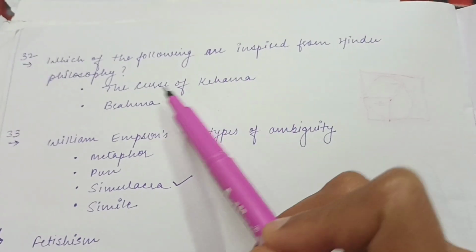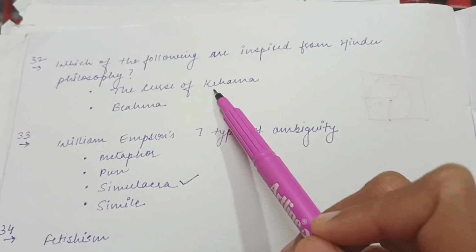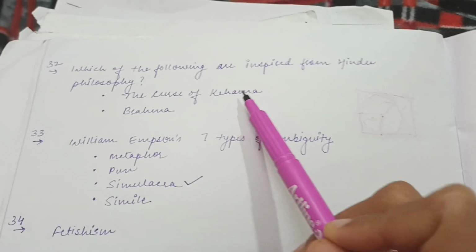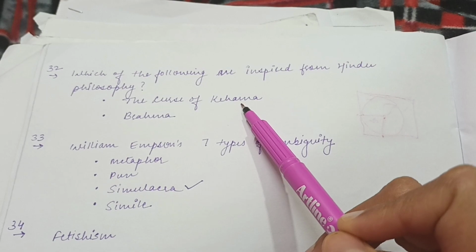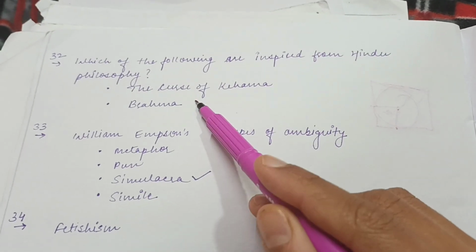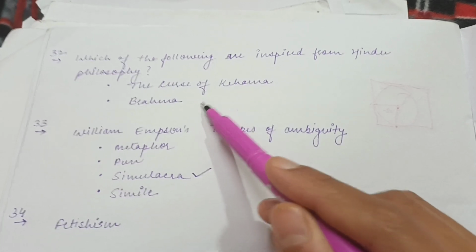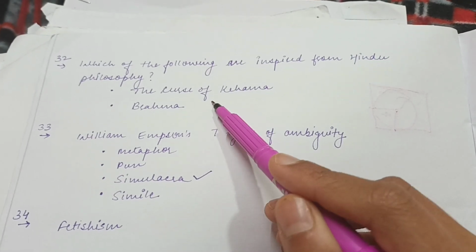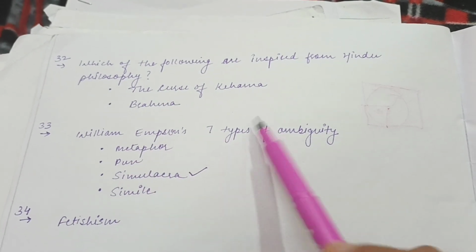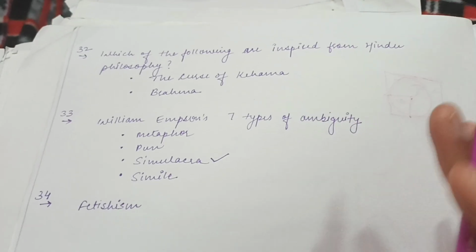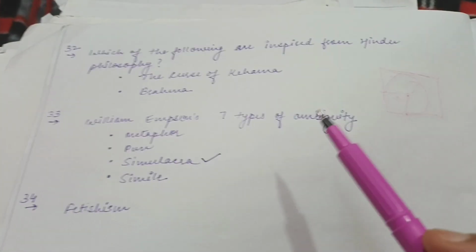The Curse of Kehama and Brahma were the answer. If you've read British literature properly, you would know about this answer. The Curse of Kehama was written by Robert Southey. And Brahma, I think it's the work of Ralph Waldo Emerson. I'm not so sure, honestly, but I think it's the work of Ralph Waldo Emerson. This was a very easy question, and everybody knows about it. If, of course, you're in masters; in bachelors, we don't really read it.